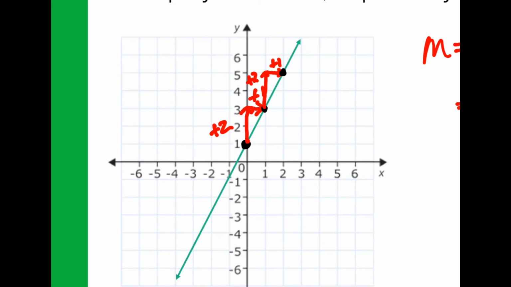All of these are points on the line, right? So the red that I'm drawing is just showing that movement. It's not part of the graph. To go down 2, that would take me to -1. And I can do that as long as I also move to the left 1.